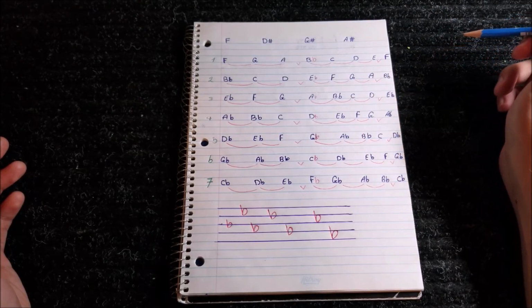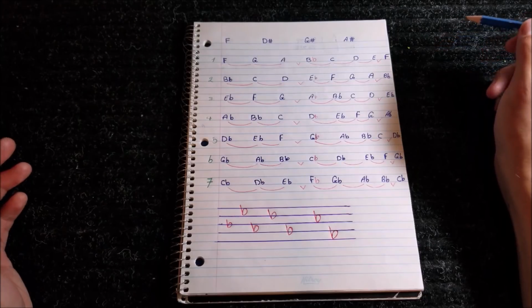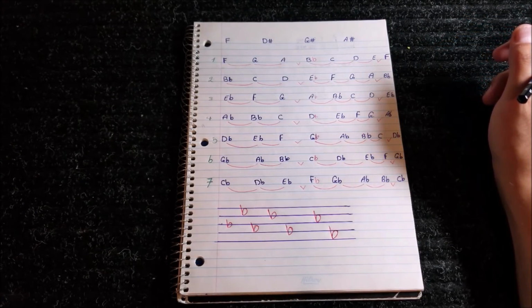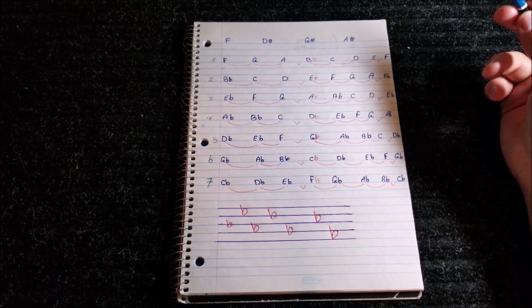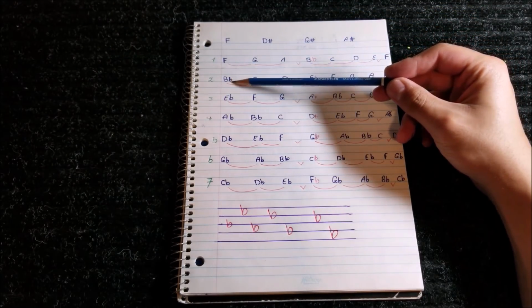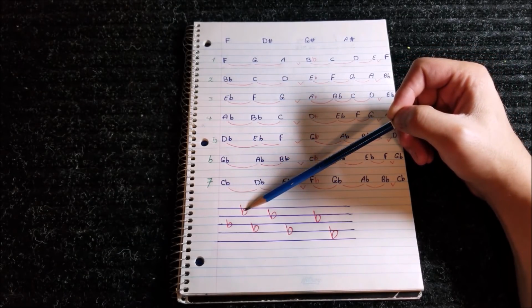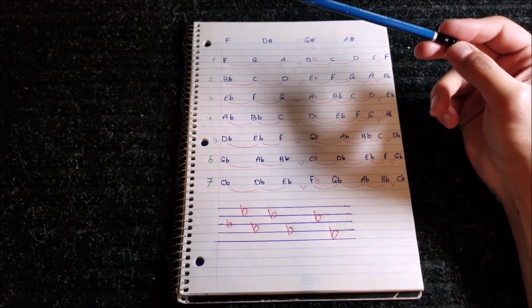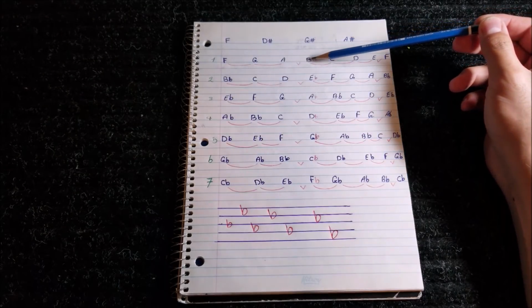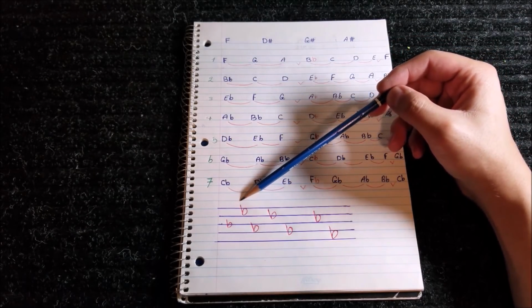In order to find the notes that are flat in the specific key, if you have F major, the note that is flat is the name of the next key. Meaning you have F major, but the note that is flat is B flat. Now the B flat happens to be the name of the next key.